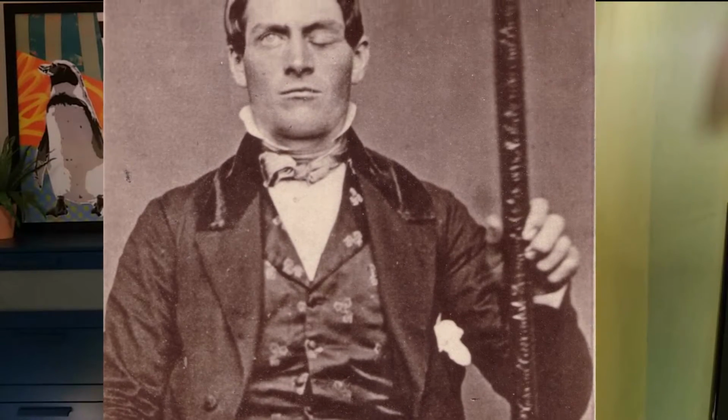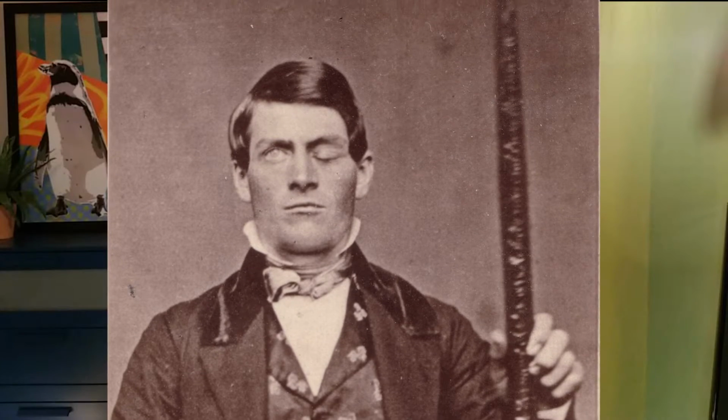For instance, the case study of a railroad construction worker from the 1800s named Phineas Gage. He suffered an accident where a large iron rod went through his left frontal lobe, basically destroying that part of his brain. Now, obviously, it wouldn't be ethical to give somebody brain damage just for the sake of a research study.